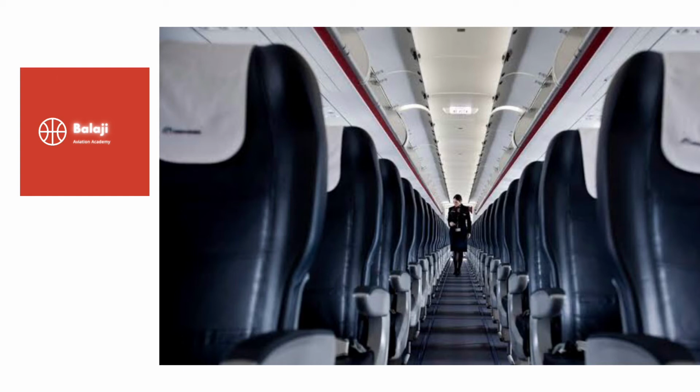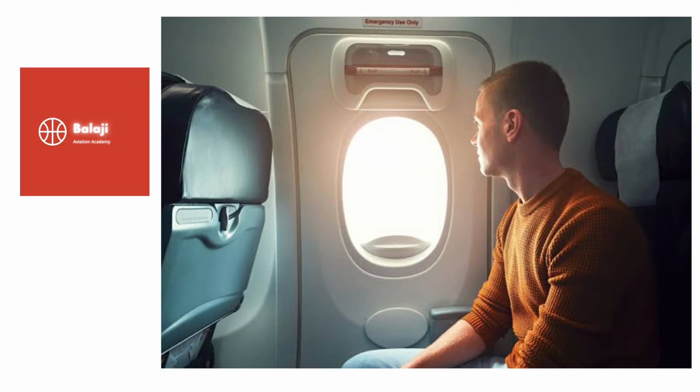Then there is a more important thing to be followed, which is the overwing exit. You should never ever let a person with reduced mobility or a wheelchair passenger sit on the overwing exit seat, because during an emergency they will never be able to open the door and help the other passengers in the evacuation.